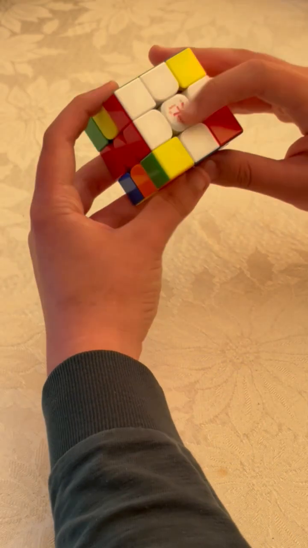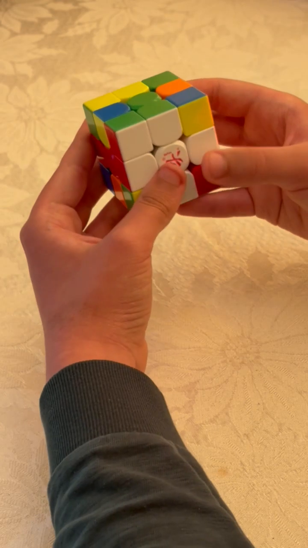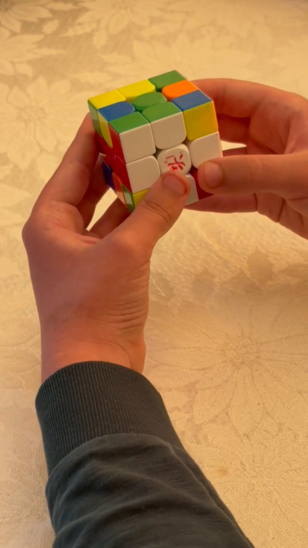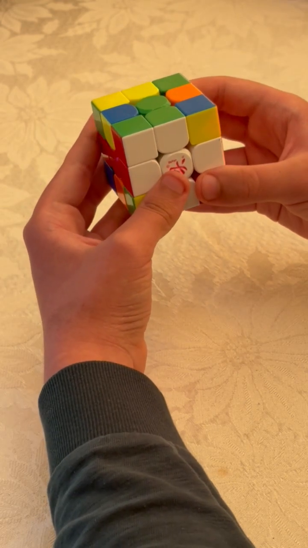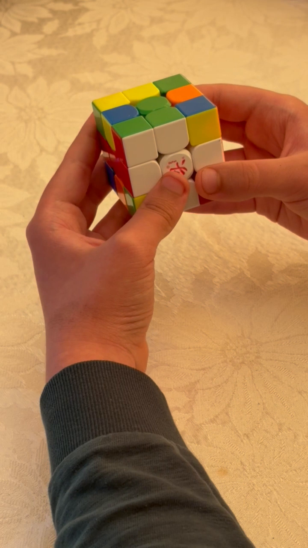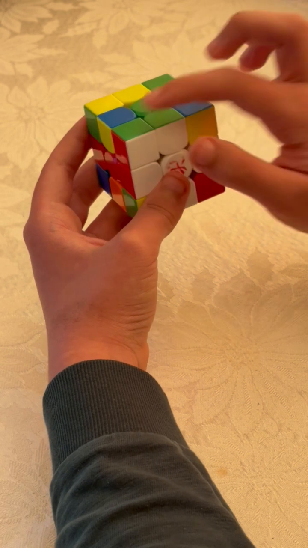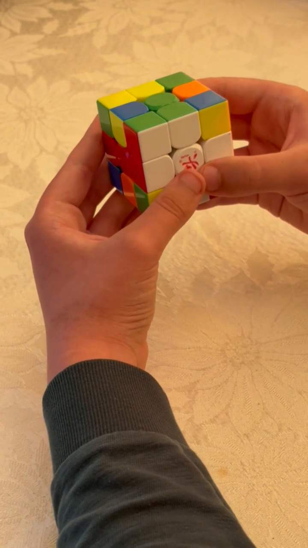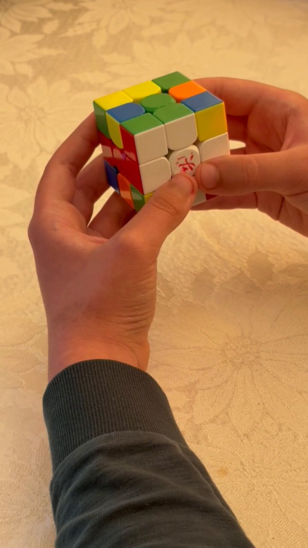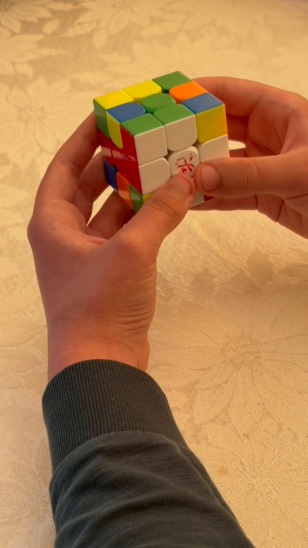Once you've made the white cross on the bottom face, the next step is to insert the corner pieces of the bottom or first layer. You might find that one or more of these are already in the right place. If so, leave these pieces alone.